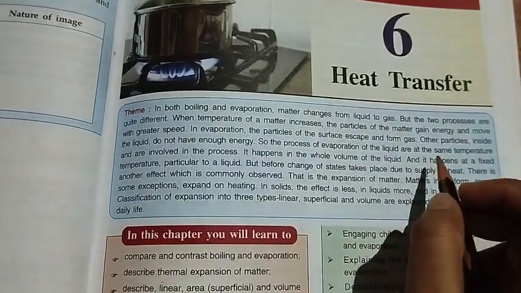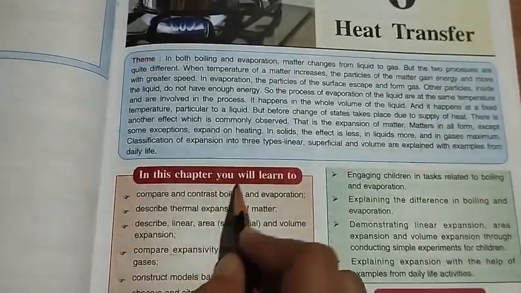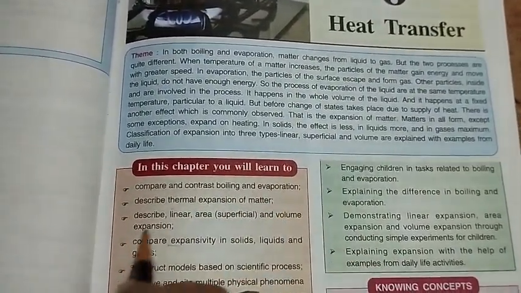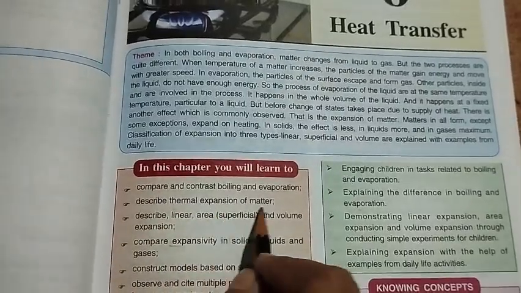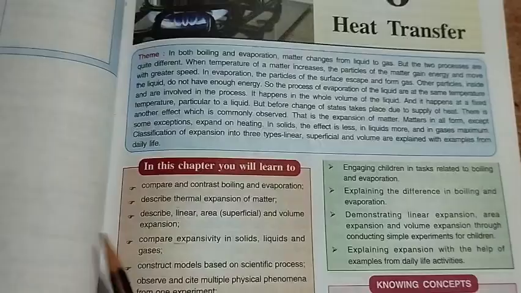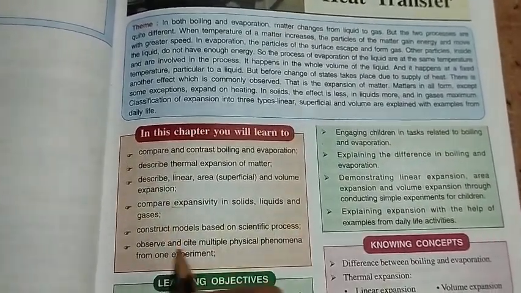Today we will continue chapter number 6, heat energy. In this chapter you will learn to compare and contrast boiling and evaporation, describe thermal expansion of matter, describe linear, area and volume expansion, compare expansivity in solids, liquids and gases, and so on. So let's continue the chapter.